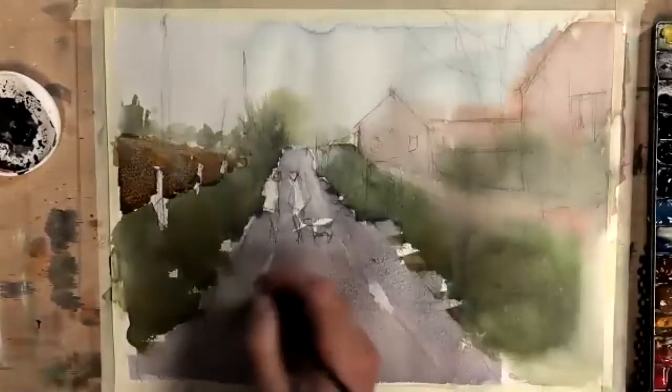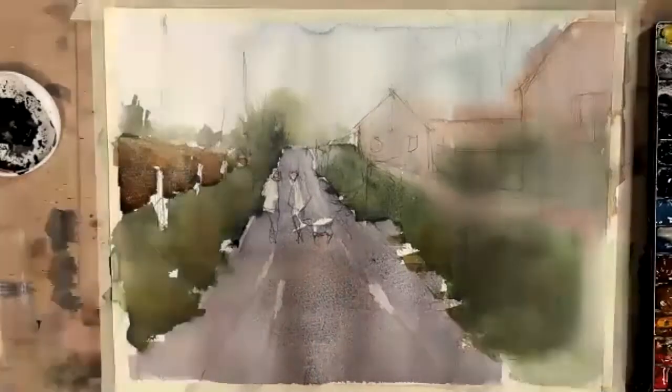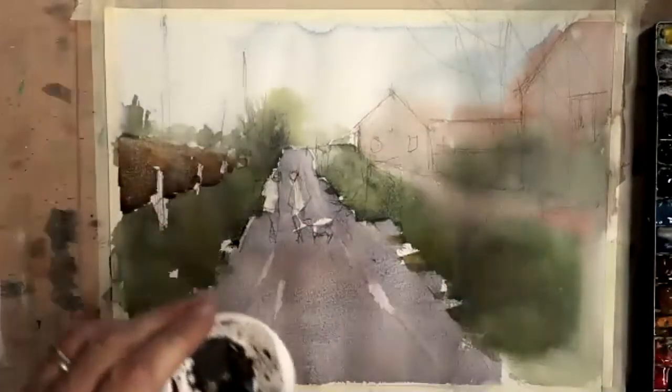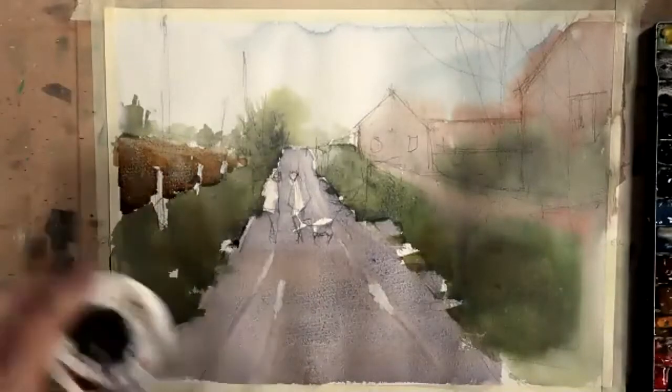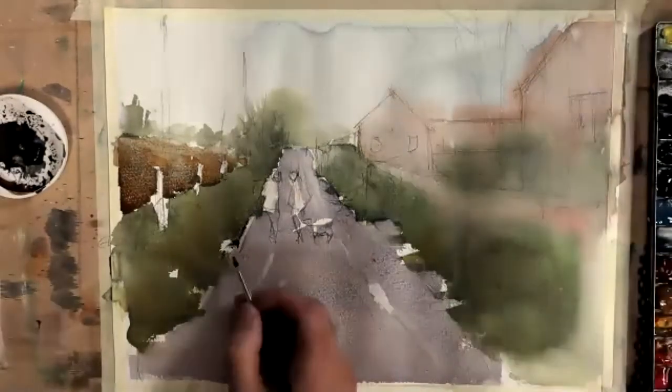Now, just going to fire a few shots at the edge of the road here, and that's dark, but it's a bit cold. That means I put plenty of blue in this, but I didn't put much of the burnt sienna in. So the colors that I'm using for this dark are ultramarine blue and burnt sienna. And I want this dark to be a little warmer.